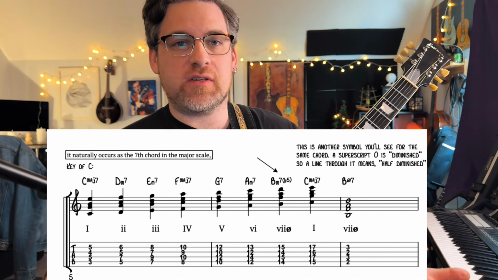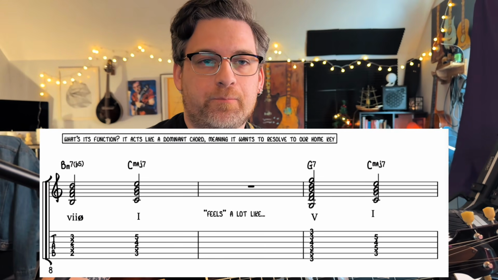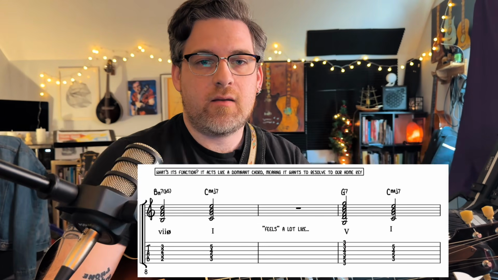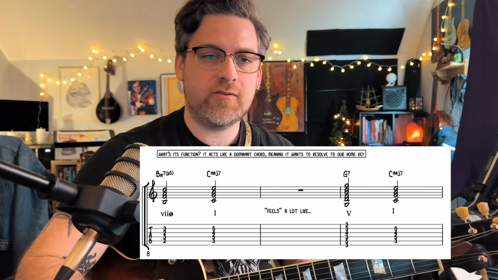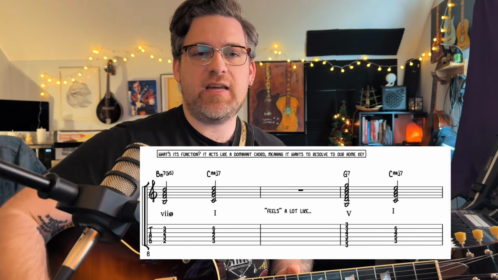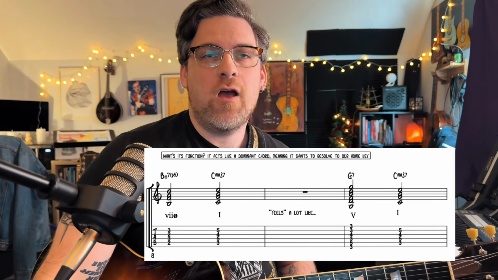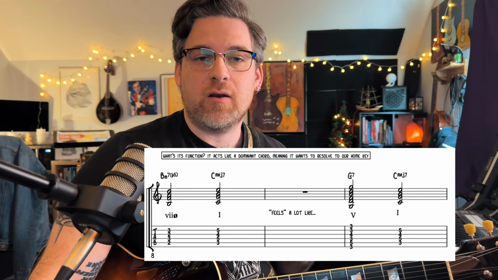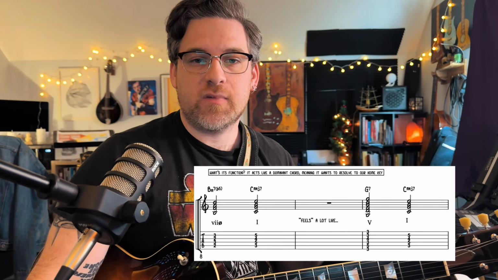So can we talk about this chord's function? What is up with this chord? When do we use it and why? There's a number of places. One that's most on the nose is acting as a 5, meaning in certain scenarios, this chord, B minor 7 flat 5, wants to go up a half step and resolve to C major. So check this out.